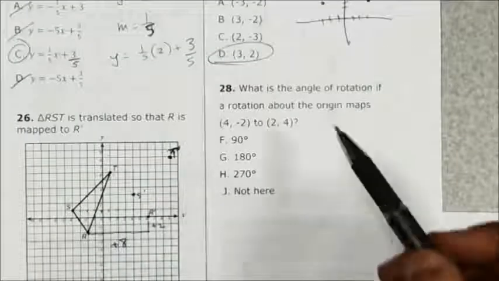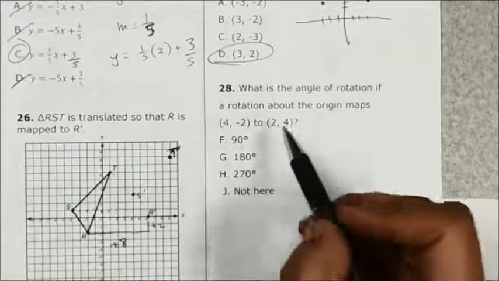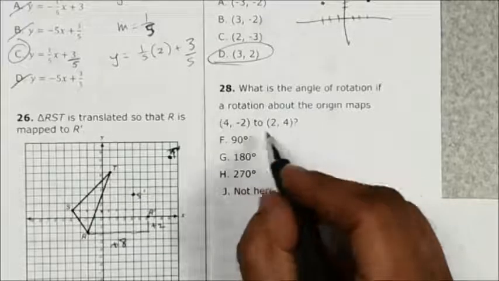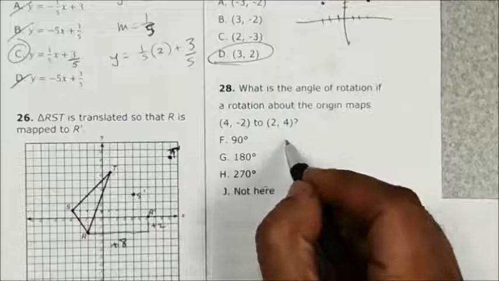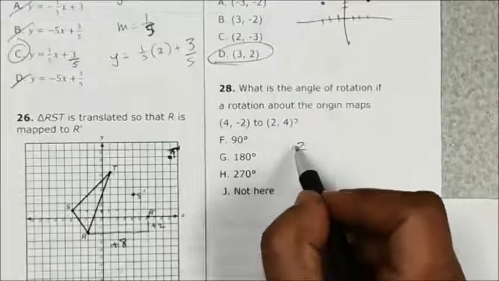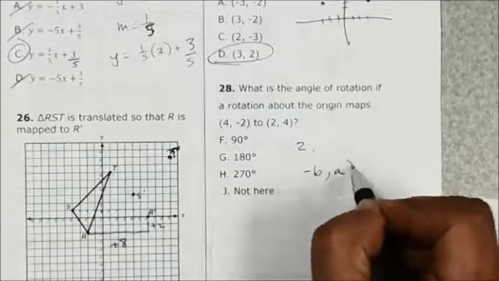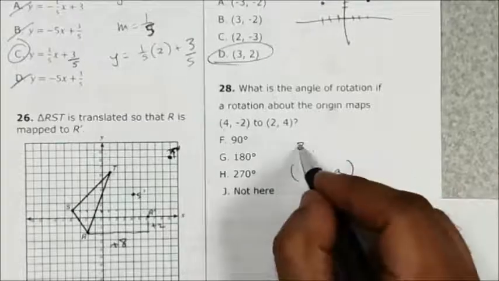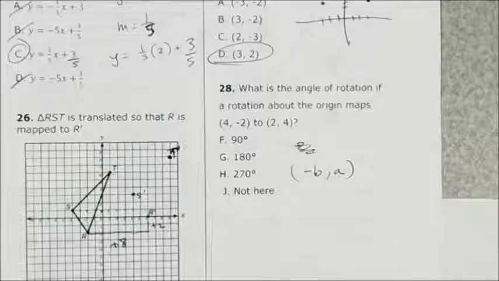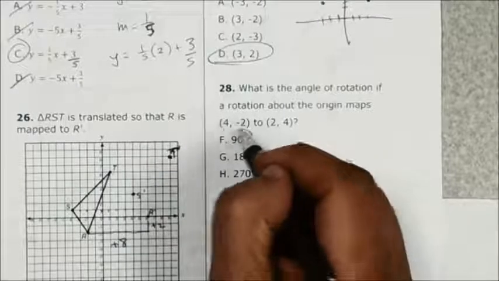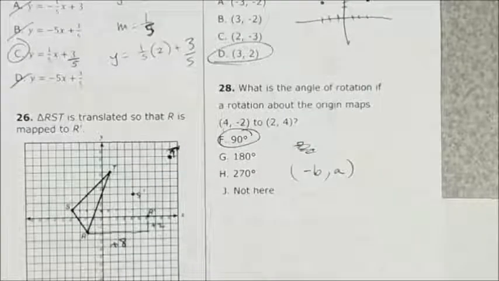All right, looking at number 28, the opposite. Looks like I took my 2 and I put it in the front, and I changed the sign. So I did the opposite of B and A, because the fourth stayed positive. So that is going to be a 90-degree rotation counterclockwise.